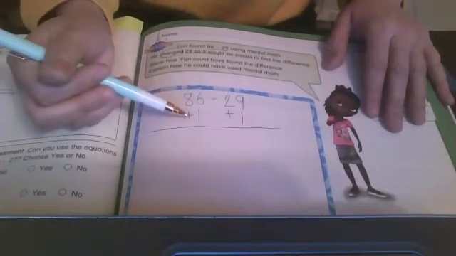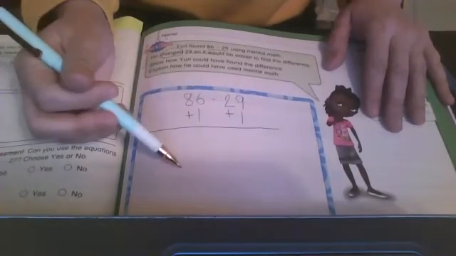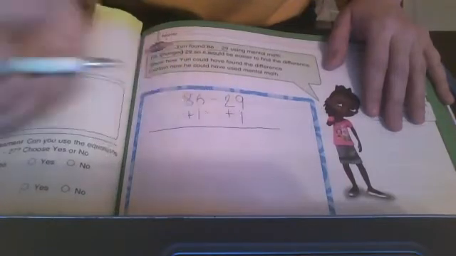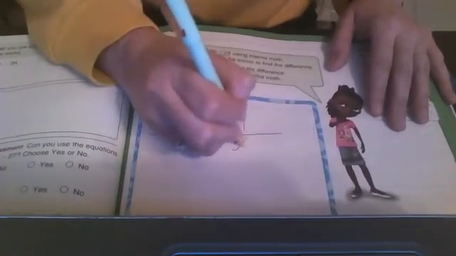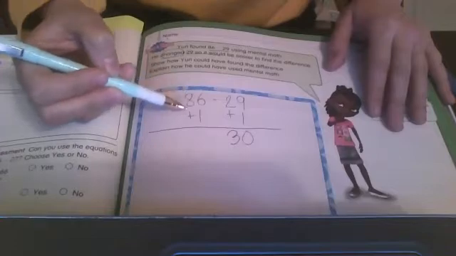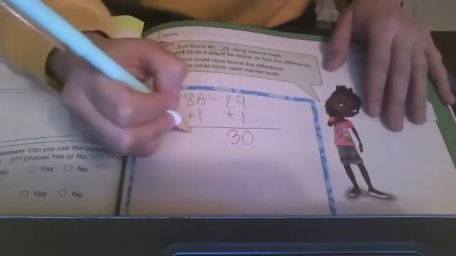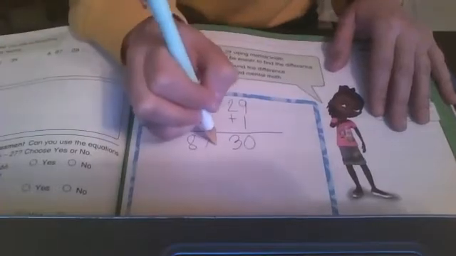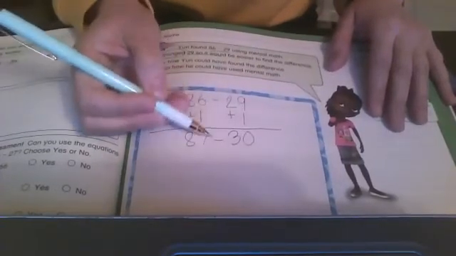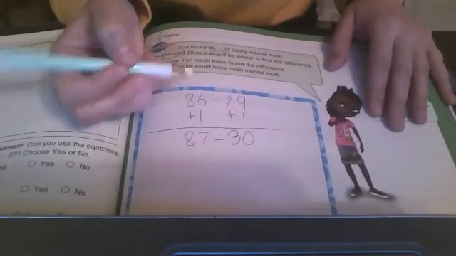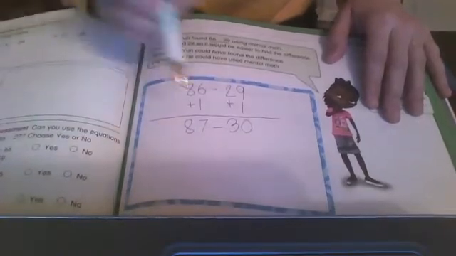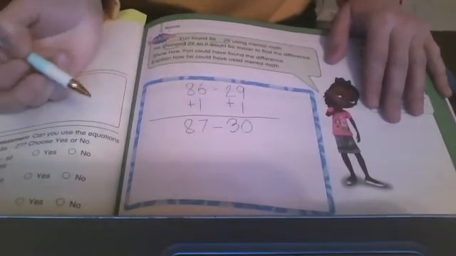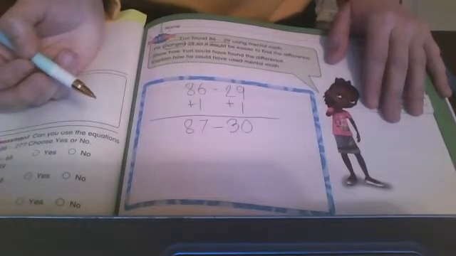Okay, so now from this point, I'm going to add from top to bottom. Here, I already know that 29 plus 1 is going to give me 30. So I'm going to put that here. And 86 plus 1 is going to give me 87. Okay, and then from there, I'm just going to bring my subtraction sign down. So now my problem reads 87 minus 30. Well, that's much easier for my brain to figure out, right?